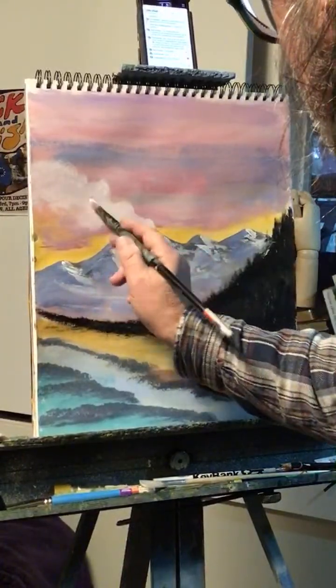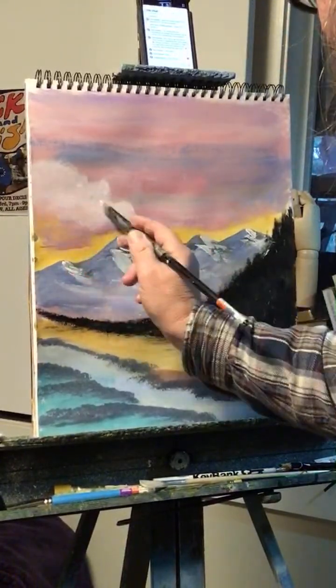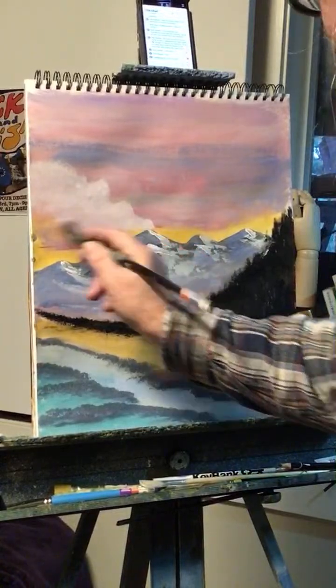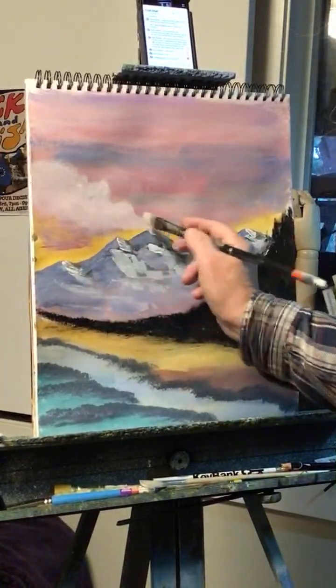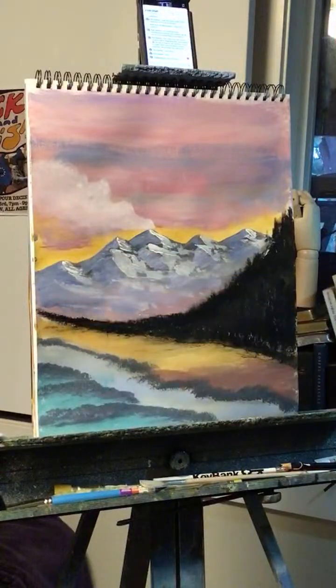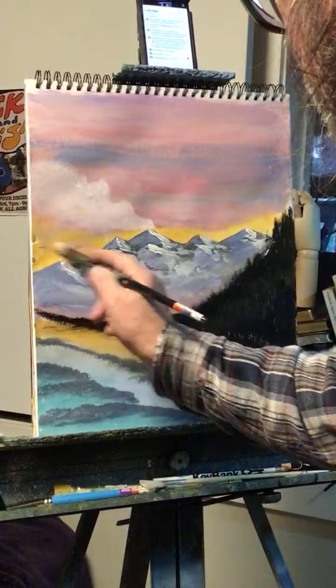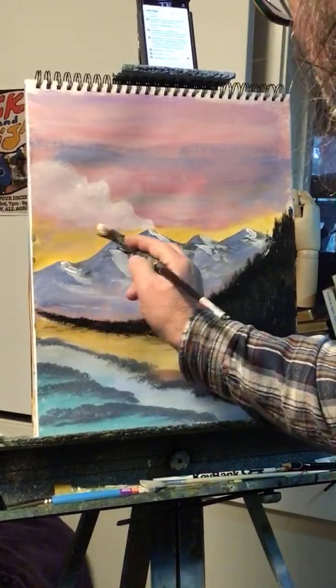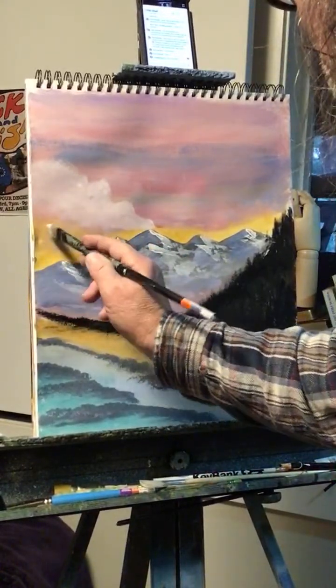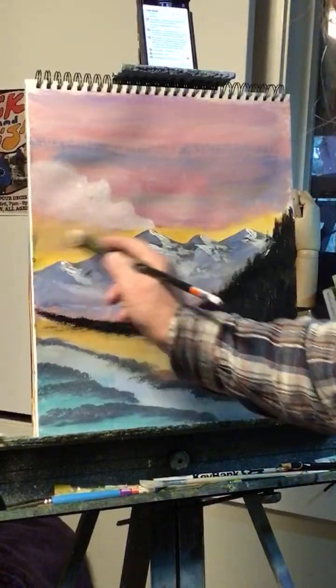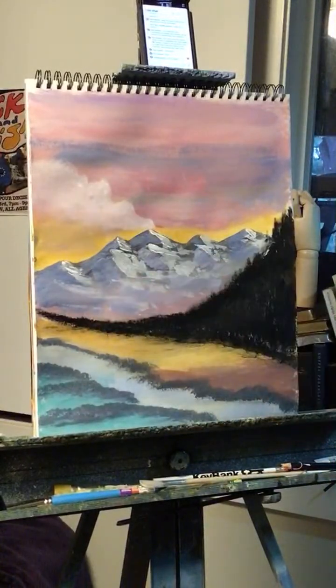It needs these cumulus clouds. Yeah. Cumulus clouds. Yeah, that looks better.